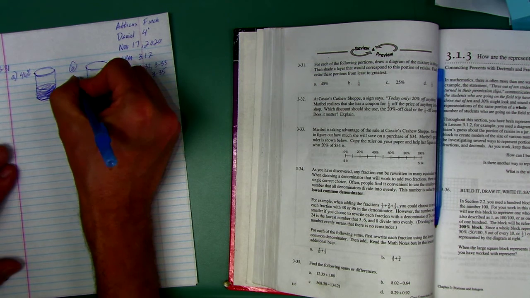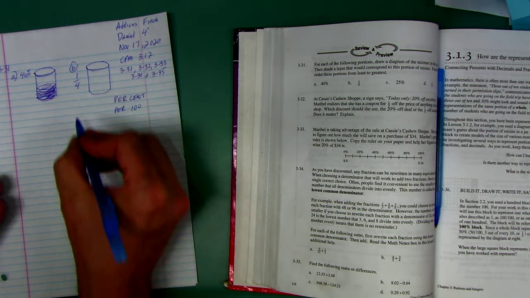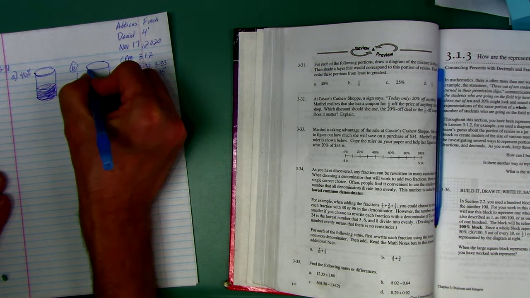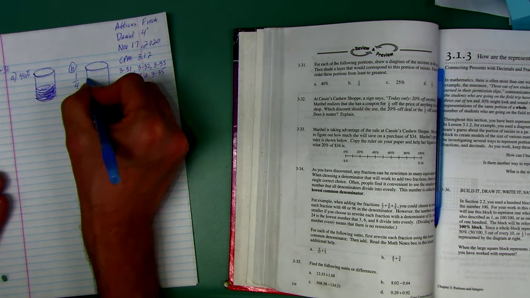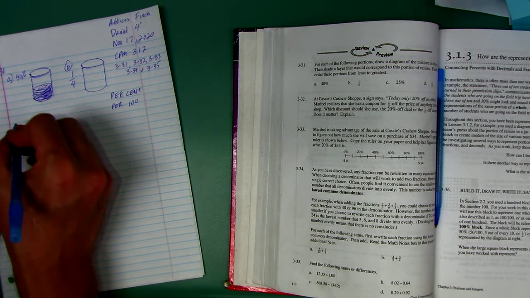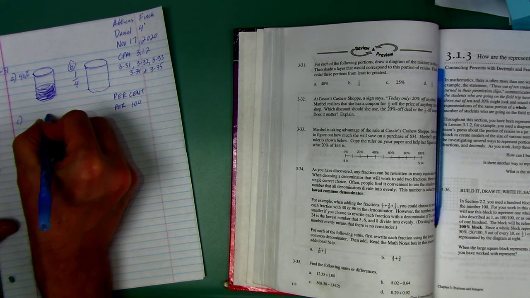Now, this time I'm doing 1/4. So I sort of do these lines on the straight line to decide where half is and where a fourth is. Remember, a fourth is half of a half. Okay, you're going to try this 25%.